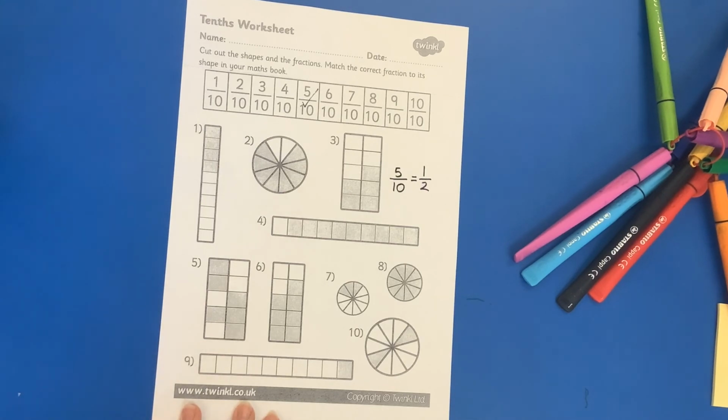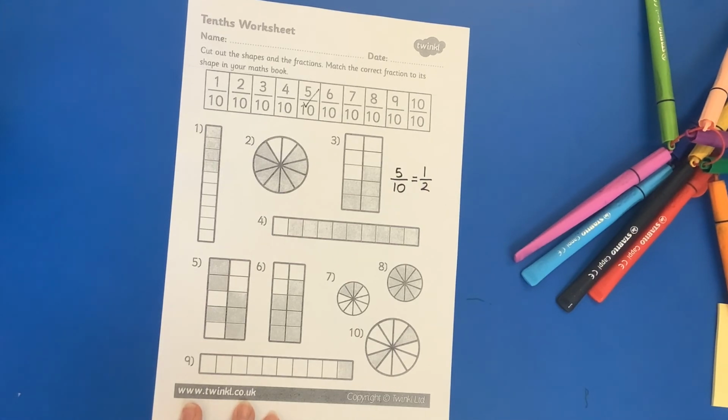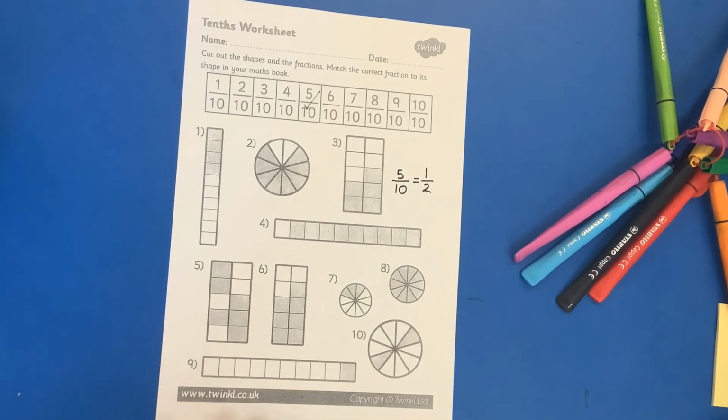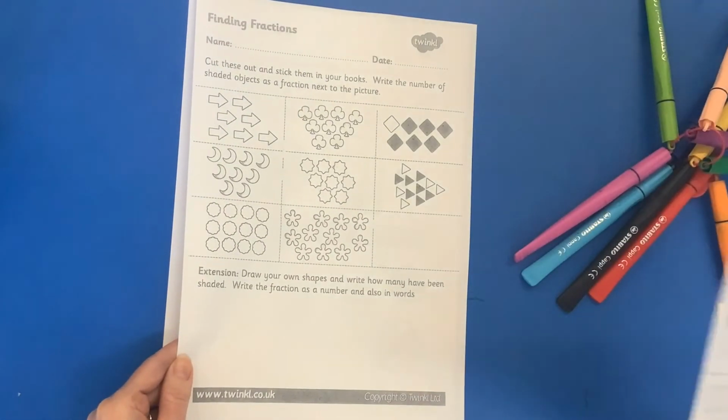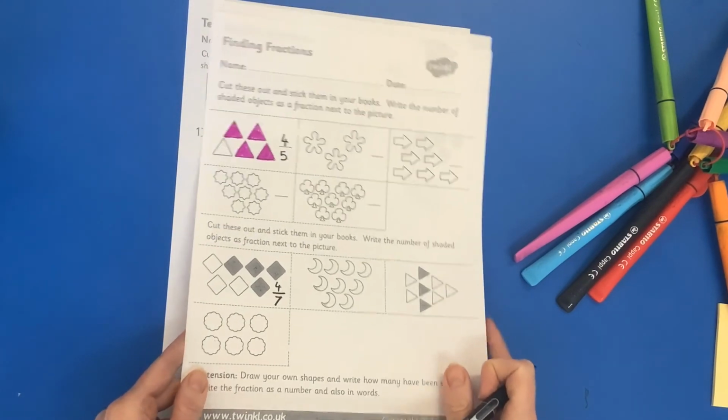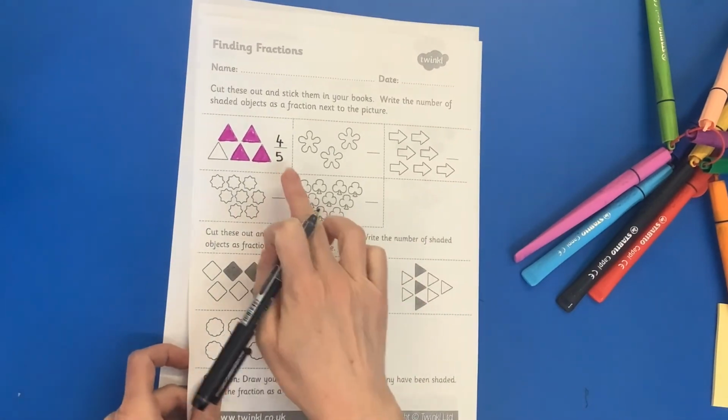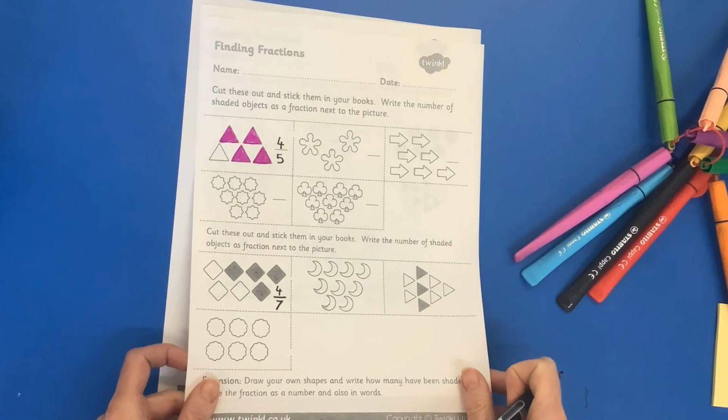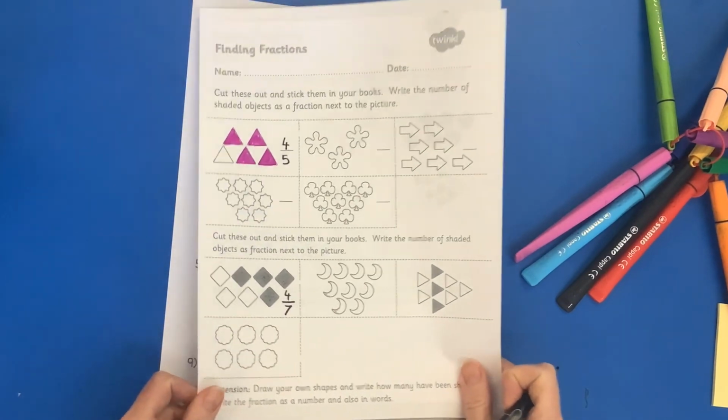Okay, so those are 3 sheets to have a go at. We'll have a little look at them in our Zoom this afternoon, and I'll be really interested to see how you got on with these. So creating your own fractions of numbers and then writing it as a fraction. It will really test your understanding.